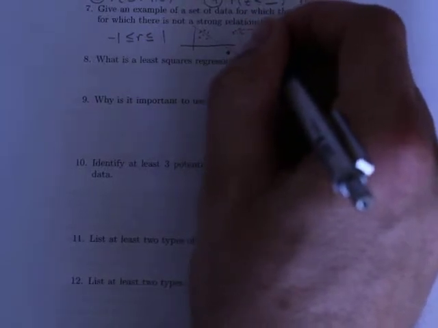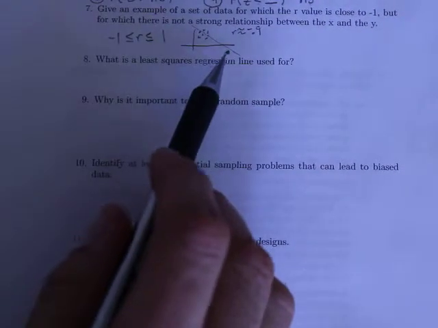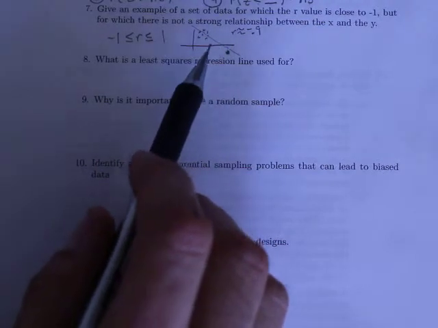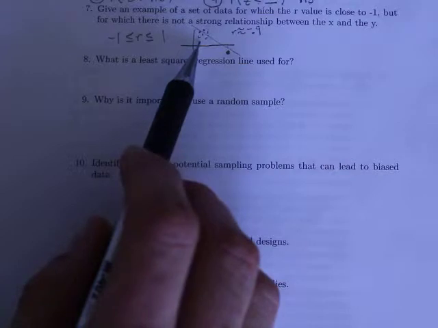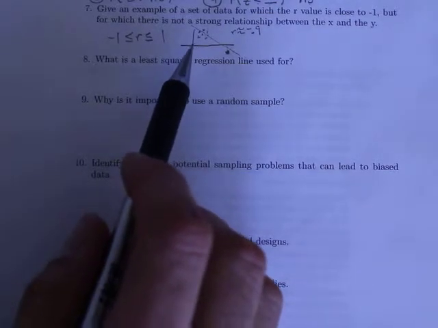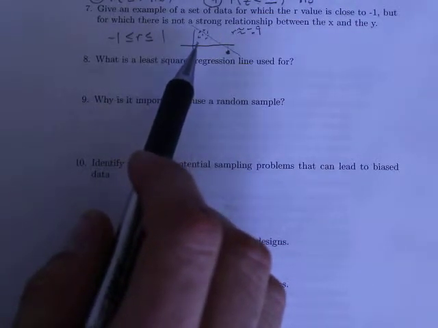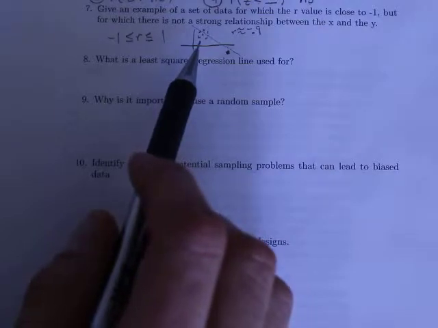So the R value would be maybe close to -1, something like -0.9. However, without this one data point, as you saw earlier as I drew it, when we only look at this part of the picture, there does not appear to be any strong relationship in the data. So you should watch out for that case.